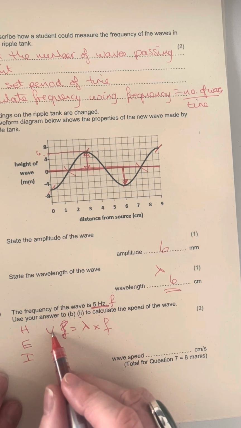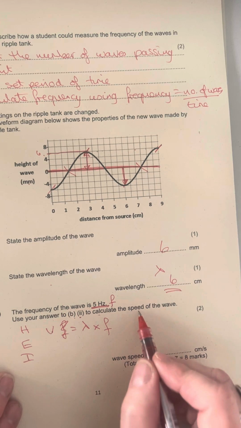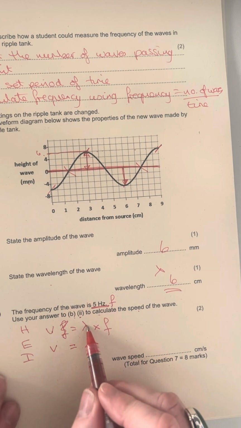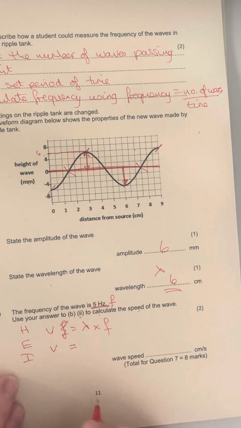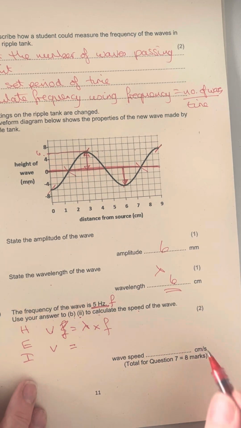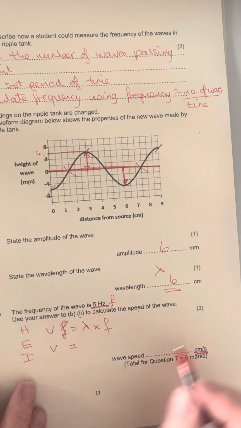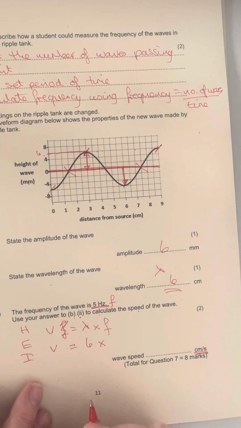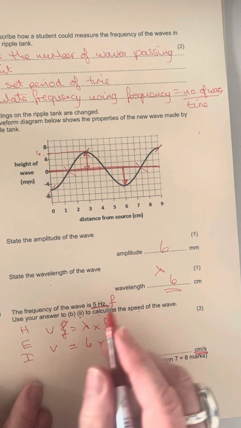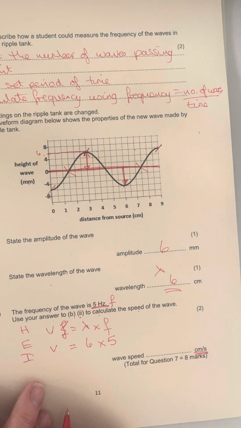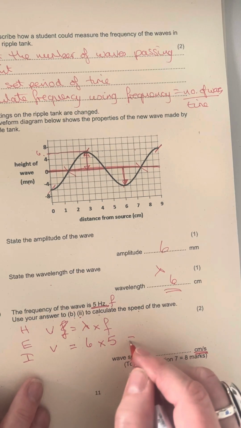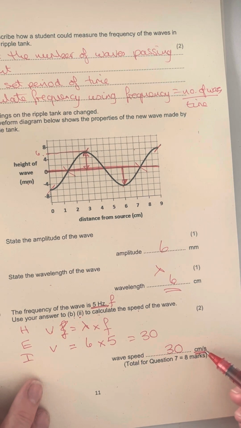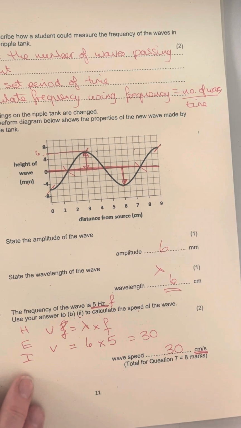So our speed is the thing we're looking for, so we're going to leave that unchanged. It is equal to wavelength, where our wavelength is 6 centimetres. And we want the answer in centimetres per second, so that's fine. Our wavelength is 6 centimetres multiplied by the frequency, and the frequency is 5 hertz. So v is equal to 6 times 5 is equal to 30. So the wave speed is 30 centimetres per second. That's the end of that question.